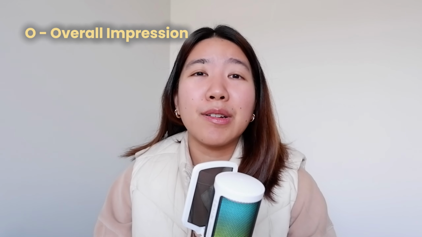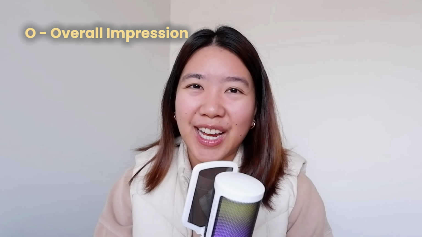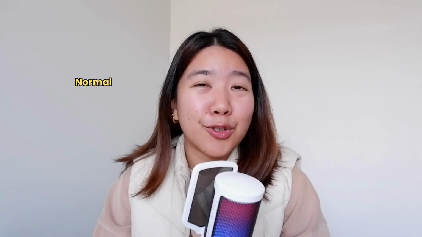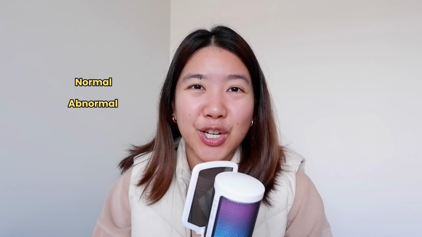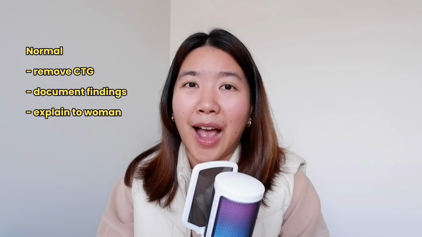Overall impression. So after going through all features, it's now time to summarize your CTG. In Australian clinical practice, we classify it as a normal or abnormal CTG, and then you need to know what you are going to do next. If it is a normal CTG and she's antenatal, not contracting, not in labor, then you can remove the CTG, document your findings, and explain to the woman what you found.